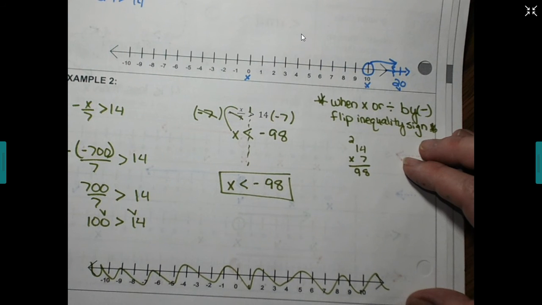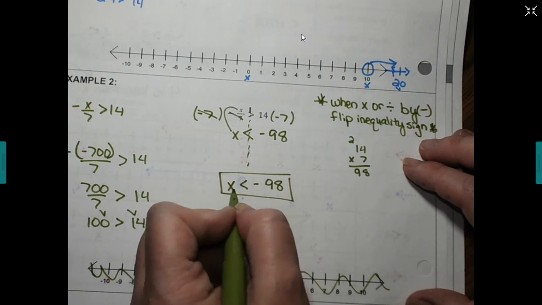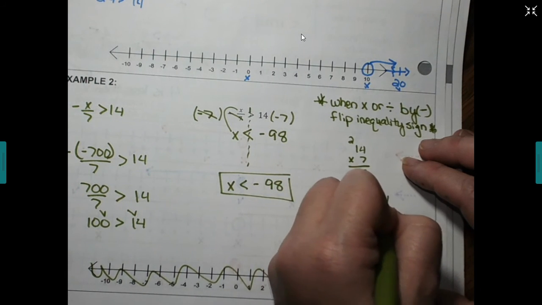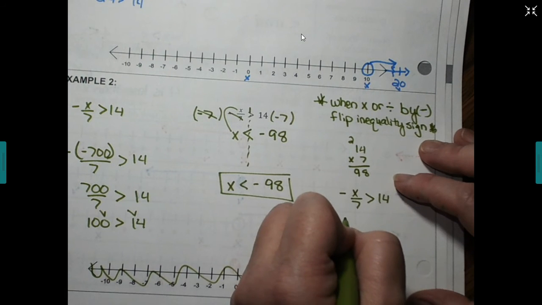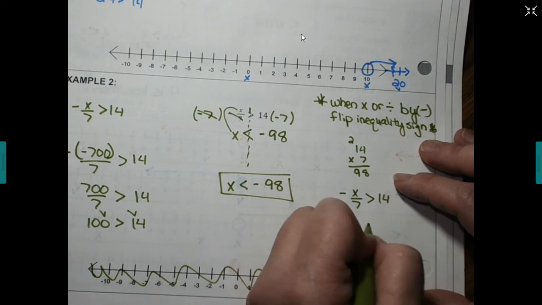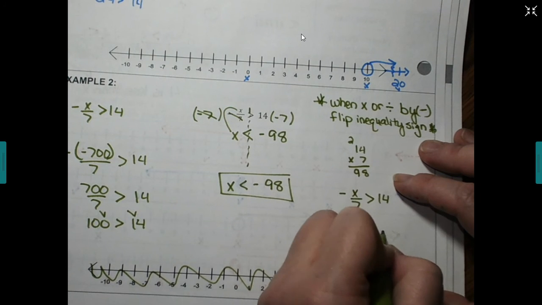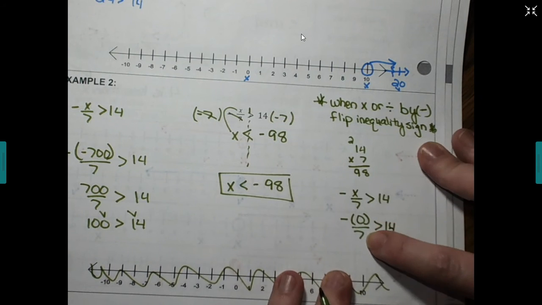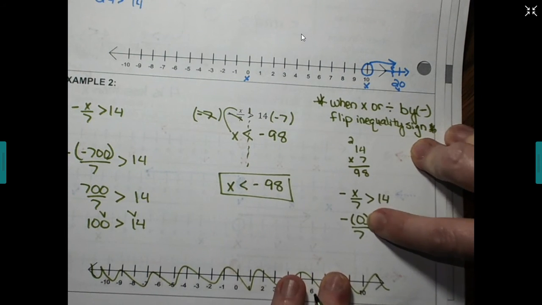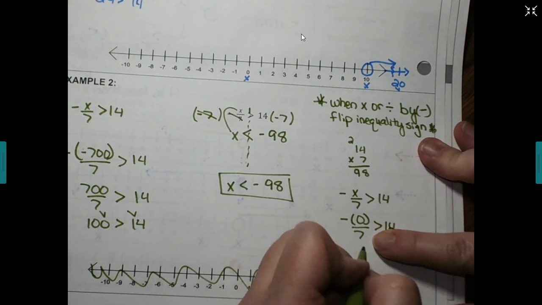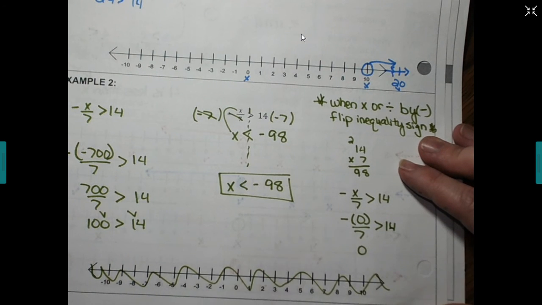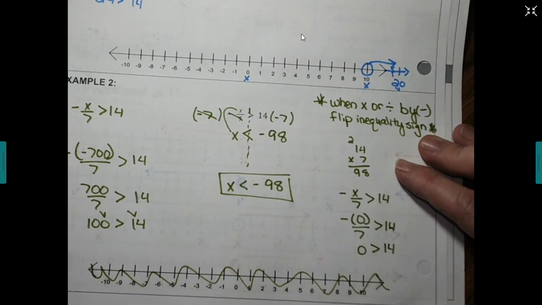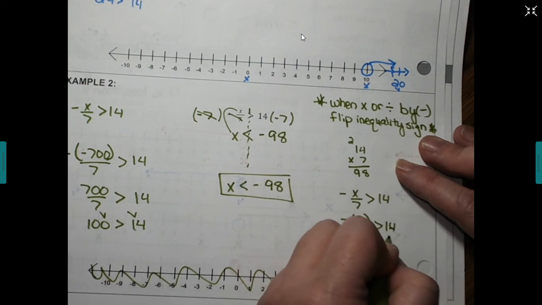So let's do 0. So if x equaled 0, so if I had negative x divided by 7 is greater than 14, and if I said x equals 0, so I would have negative 0 divided by 7 is greater than 14. Okay, I know that 0 divided by anything is always going to be 0. There's no positive or negative 0, it's just 0. Is greater than 14. Is that a true statement? That is not a true statement.